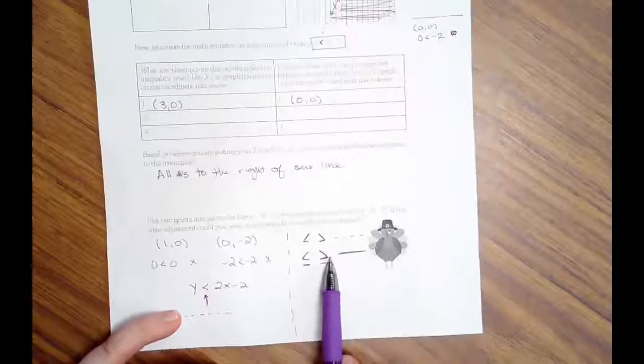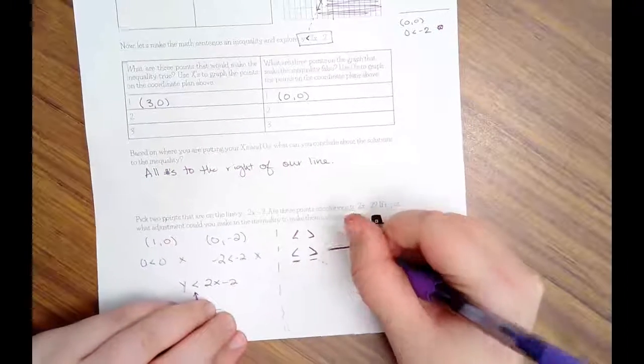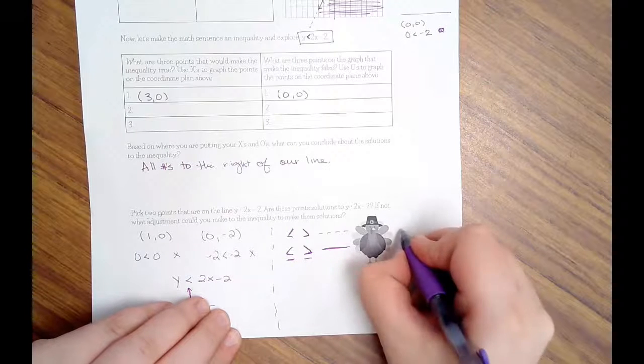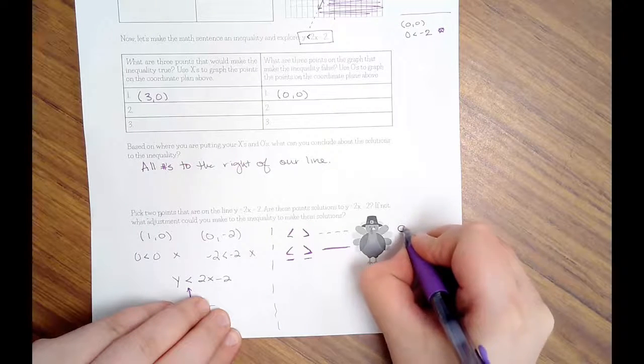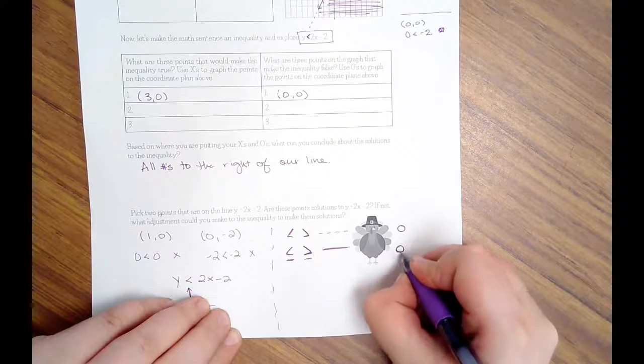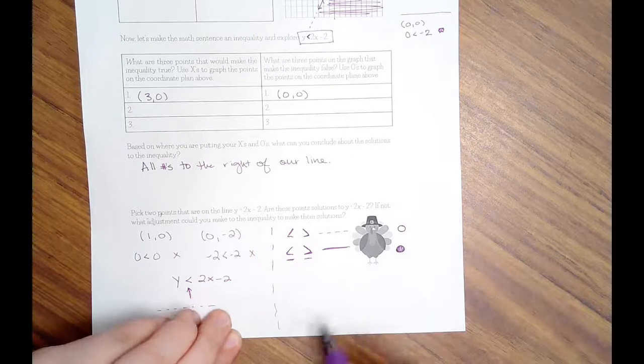Someone also reminded me this morning that just like when we are normally graphing these on a number line, the dashed line is going to be an open circle, and the solid line is going to be our closed circle. So if that's what reminds you, if you remember that, that might help some of you, I don't know.